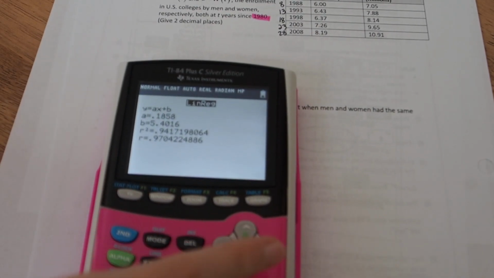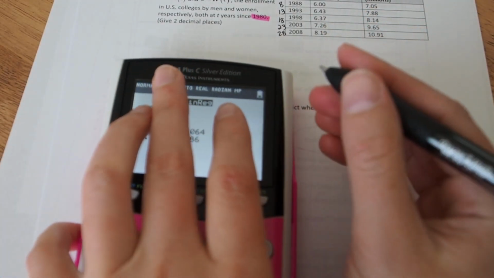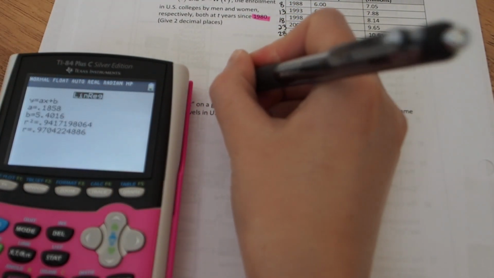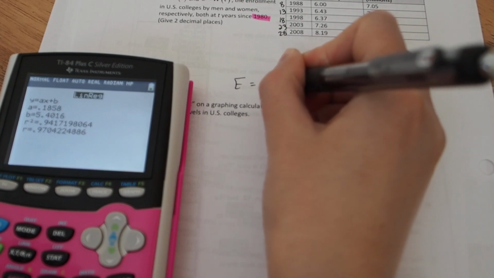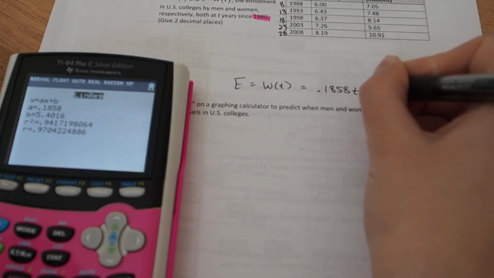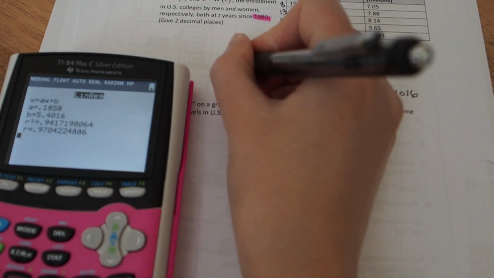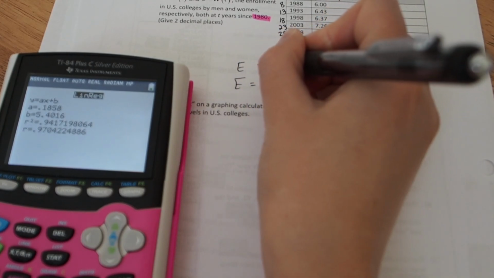Okay, so I'm going to write my model down. This is the second one, so this is the women. So W of T is going to equal 0.1858 T plus 5.4016. Then let's find E equals M of T for the men.